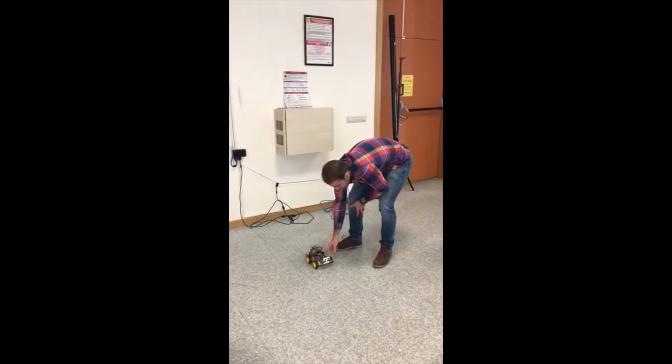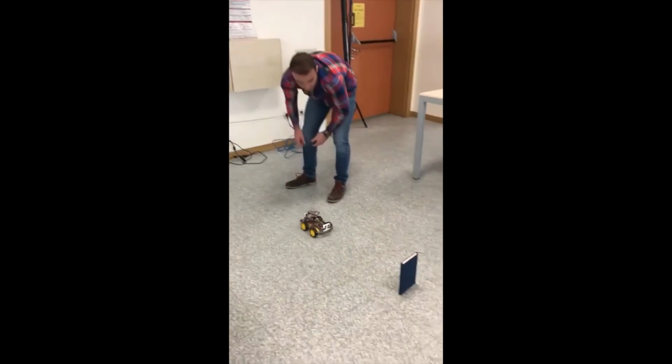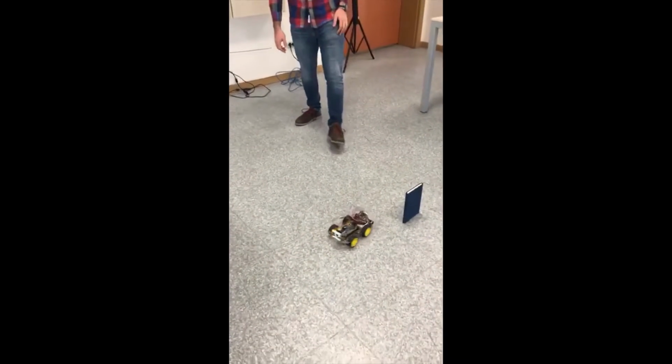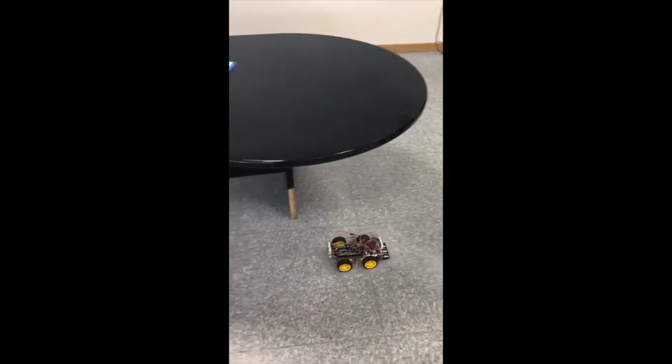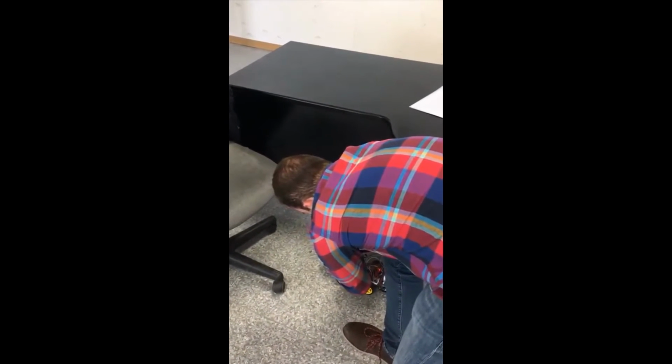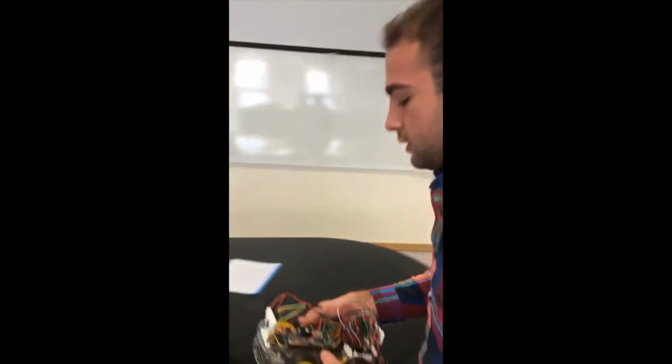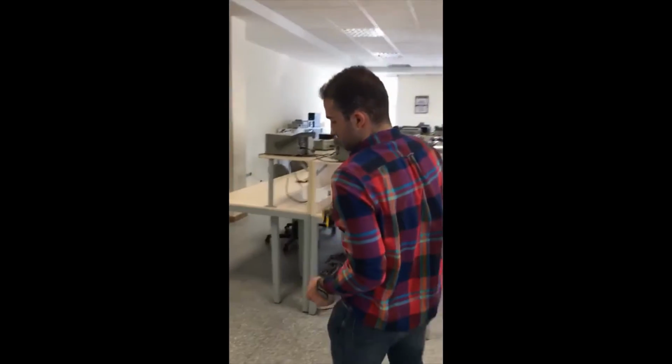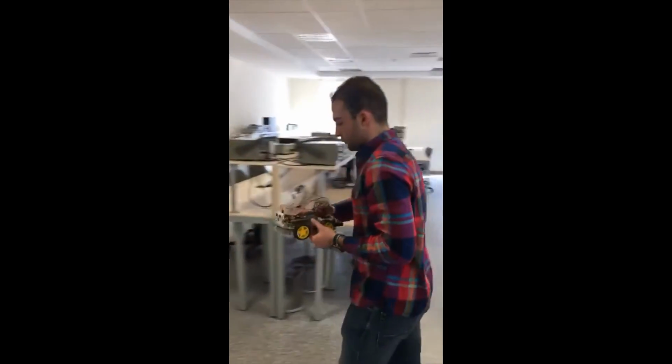You will see this motion. Now, the car again stops when it sees an obstacle too close. The car can also turn left or right when it sees an obstacle from behind.